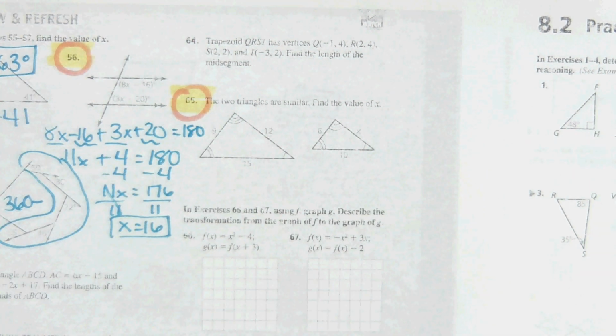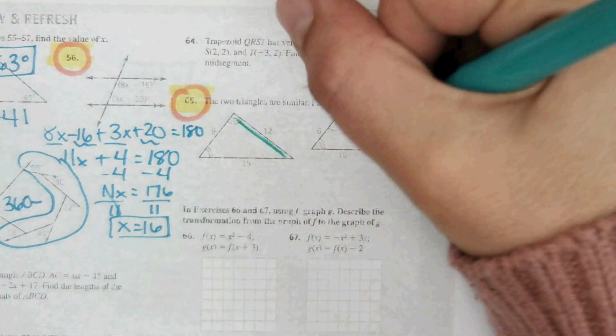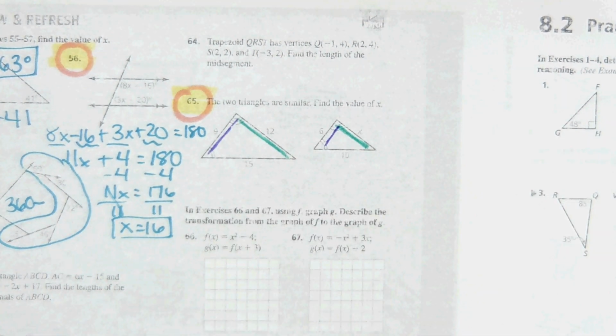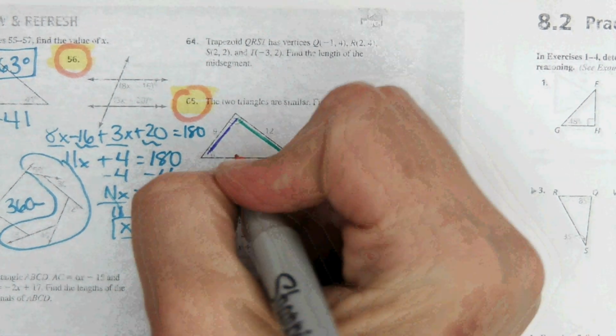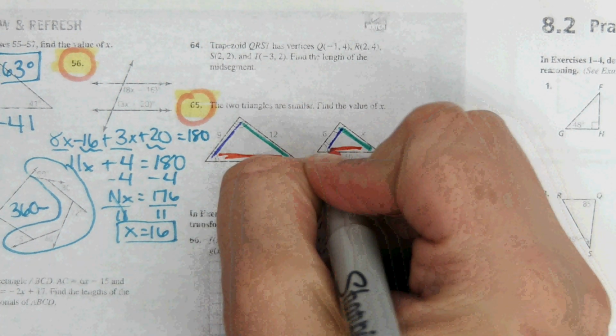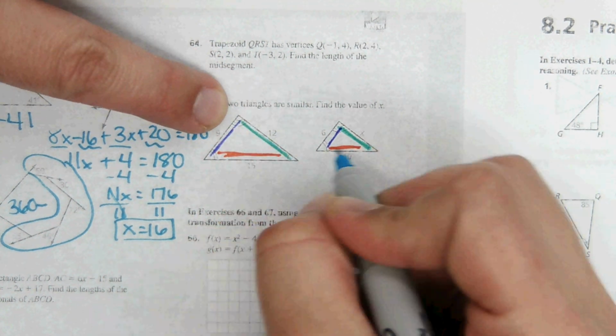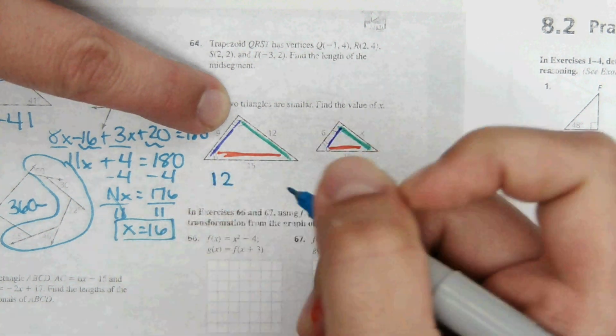So, for this one, remember, identify corresponding sides. It looks like this side corresponds with this. This side corresponds with this. And then this side corresponds with this. And then to solve for the missing side, I'll do teal over teal.